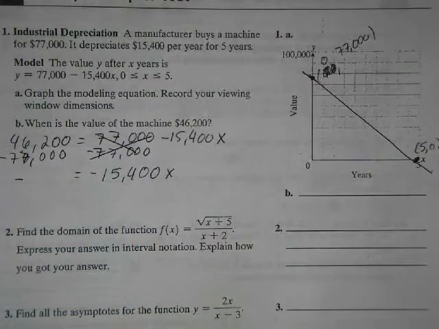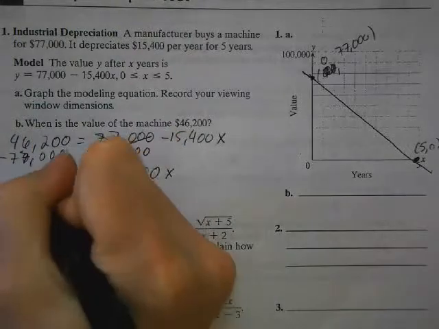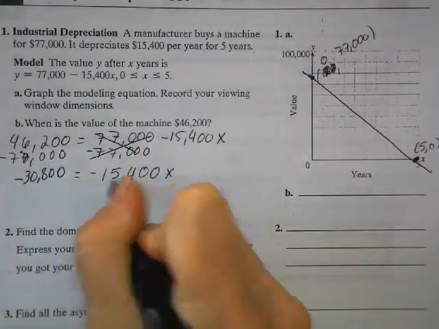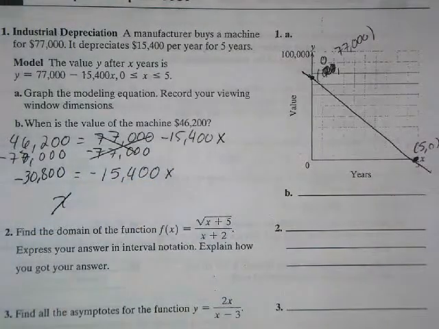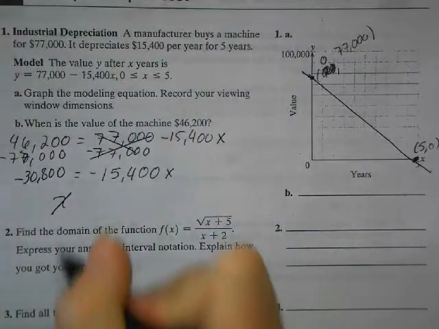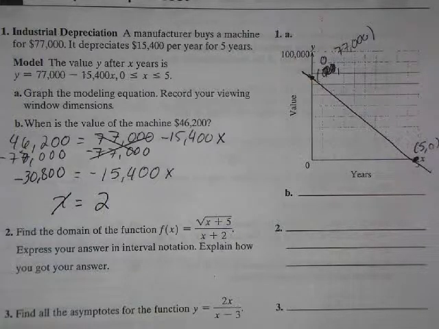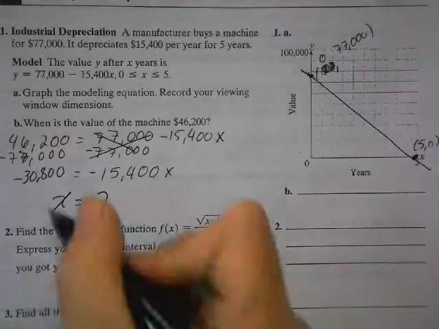So let me quickly do this. 46,200 minus 77,000 is negative 30,800, right? And then divide each side by negative 15,400, and you get x is equal to 2. I know a negative divided by a negative is a positive, which I didn't put in there, so just 2.